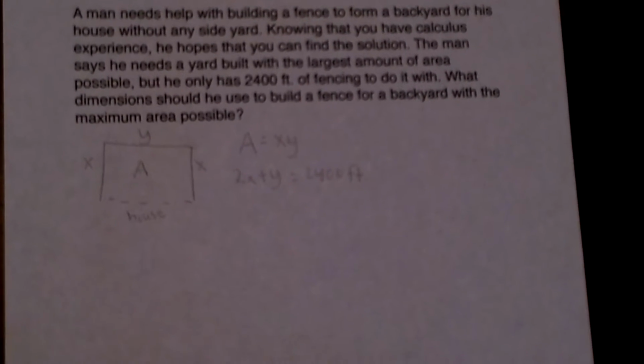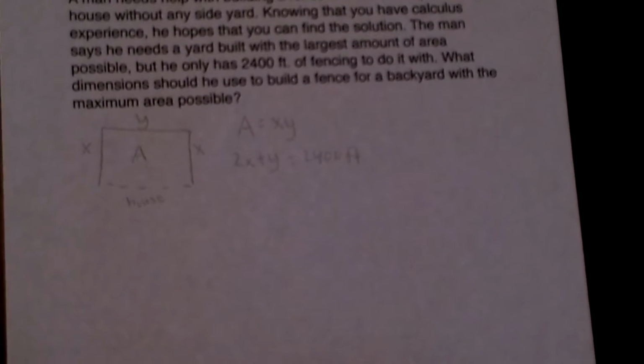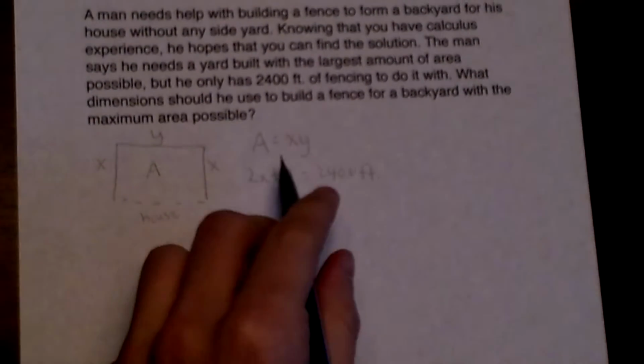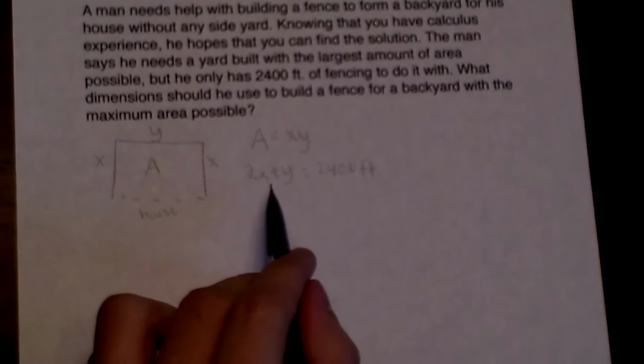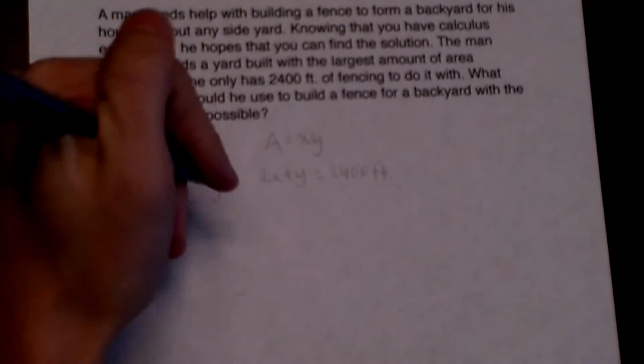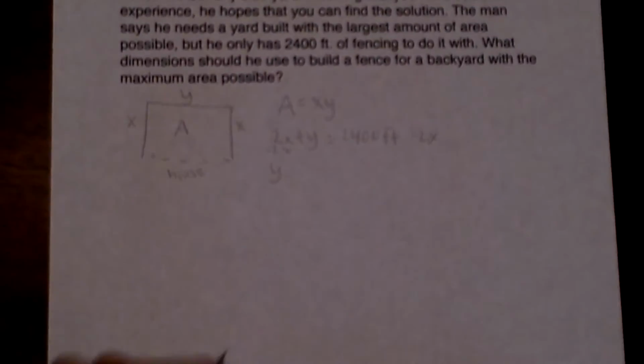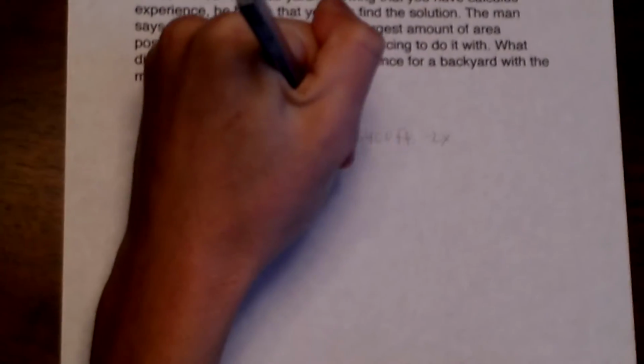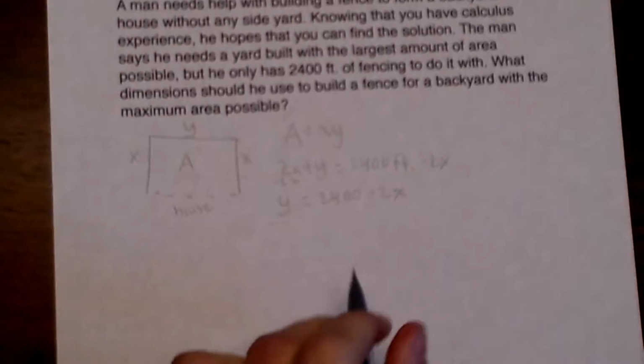Okay, now your first step is, since you're using substitution, you'll have to solve one of these for y. You need to choose the one that you are not maximizing, so this will be the bottom one right here. In order to do this, you just solve for y, so you can just subtract 2x from each side, and you end up with y equals 2,400 feet of fencing minus your 2x.